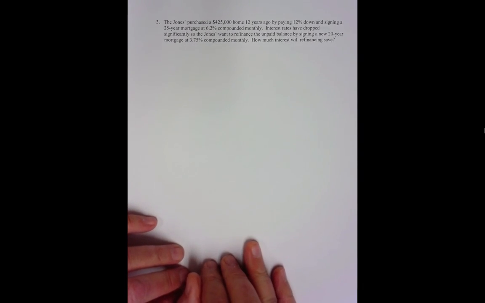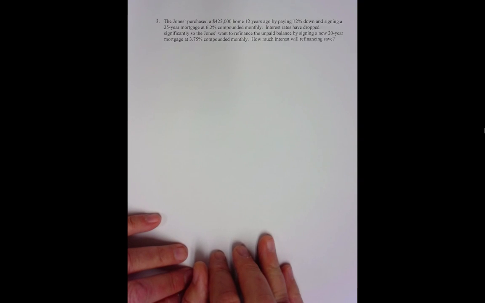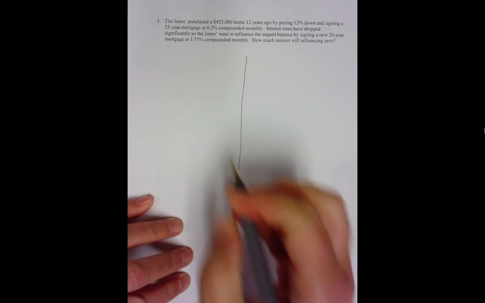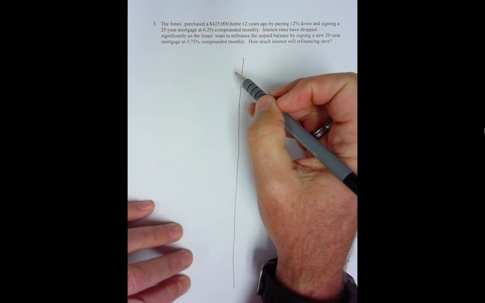All right, the Joneses purchased a $425,000 home 12 years ago by paying 12% down and signing a 25-year mortgage at 6.2% compounded monthly. Interest rates have dropped significantly. So the Joneses want to refinance the unpaid balance by signing a new 20-year mortgage. This is a complicated problem because it's got a lot going on. But nevertheless, we're going to have 2 time periods.